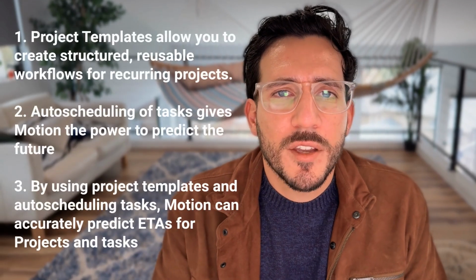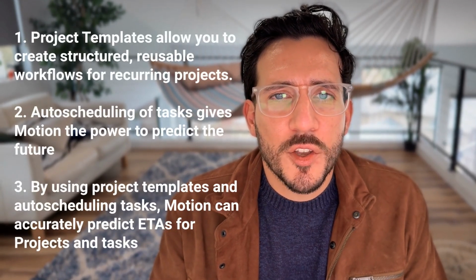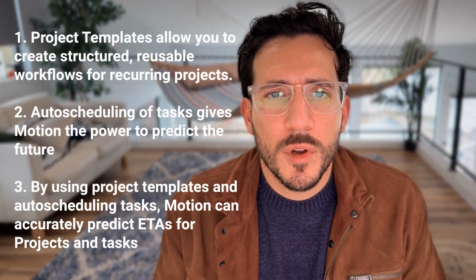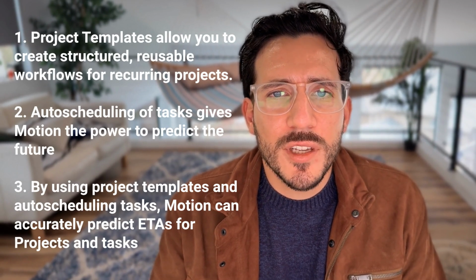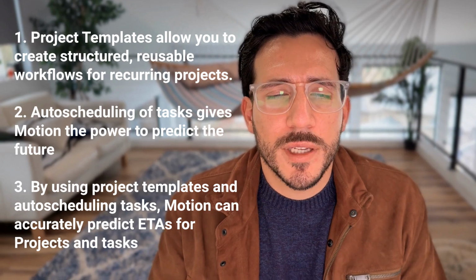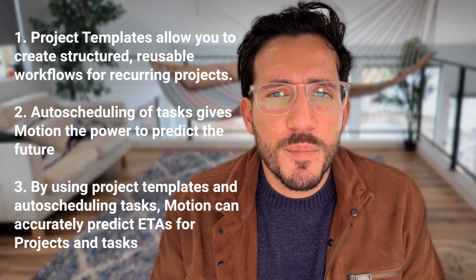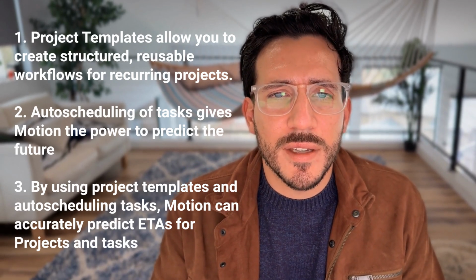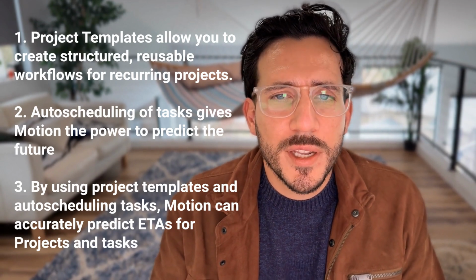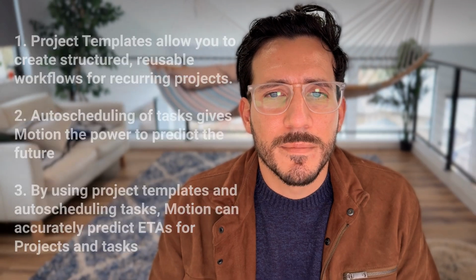All right, let's recap. Here's what we covered. Project templates allow you to create structured, reusable workflows for recurring projects. Auto-scheduling of tasks gives Motion the power to predict the future. And by using project templates and auto-scheduling together, Motion can accurately predict ETAs for projects and tasks. I hope you find this as game-changing as we do. We use this every day internally for all of our processes.